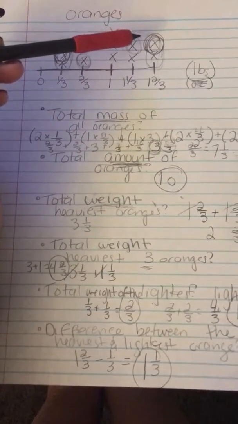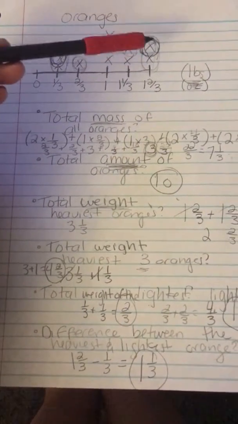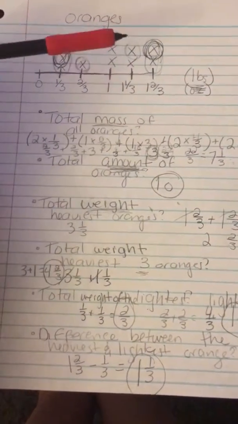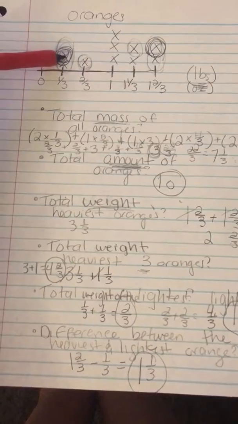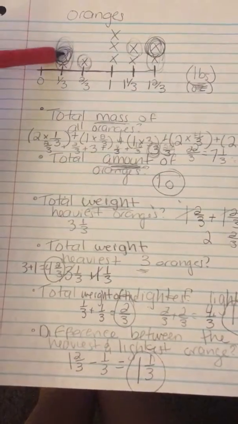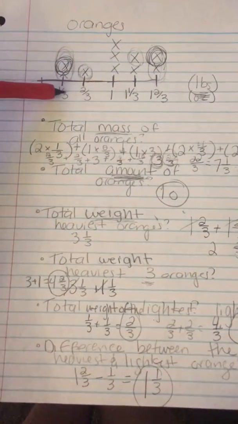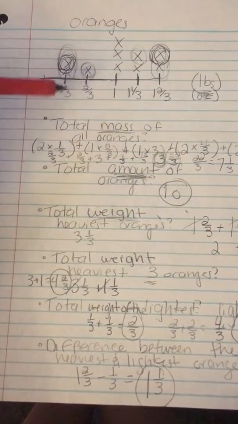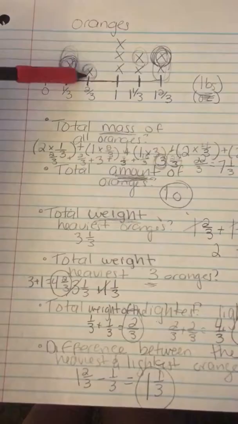It didn't ask for the heaviest 7, it asked for just the heaviest 3. So that's 1, 2, 3. Same thing with the lightest. 1, 2, 3. That's the 3 heaviest oranges right now, not the 3 heaviest weights, or 3 lightest weights. So these are the 3 lightest oranges.